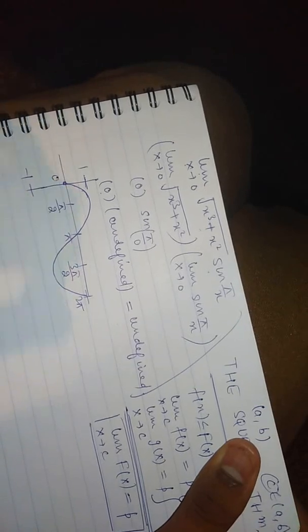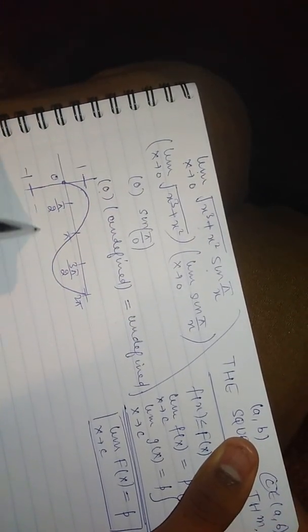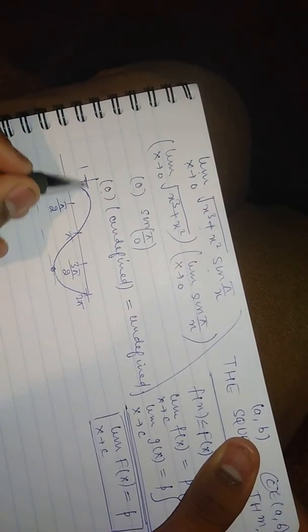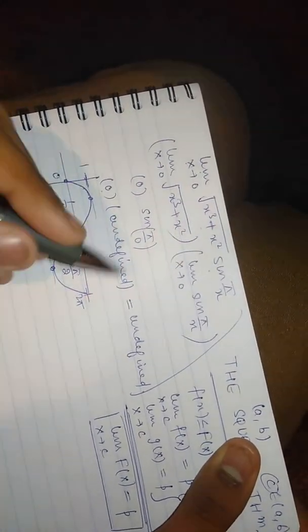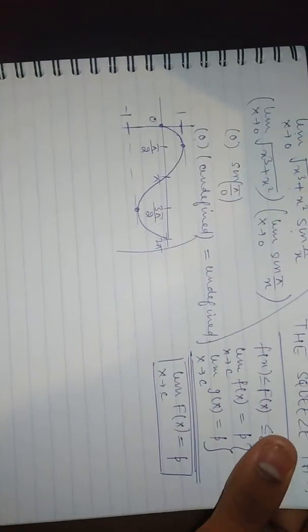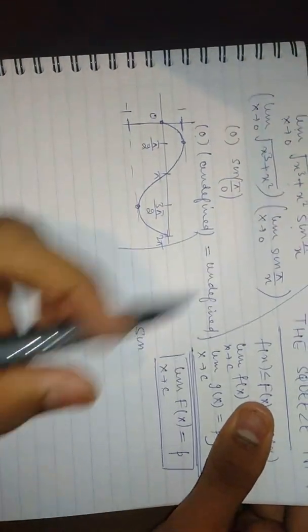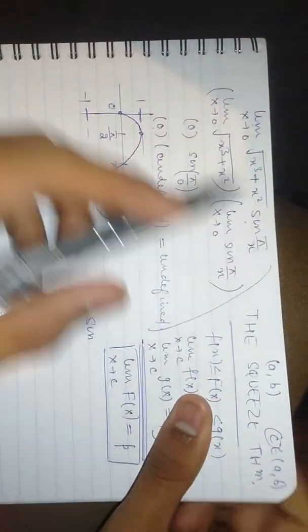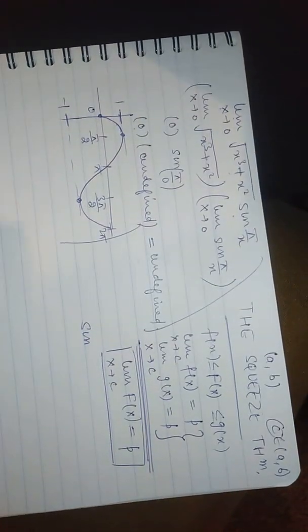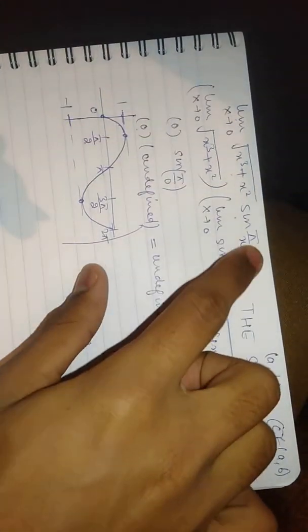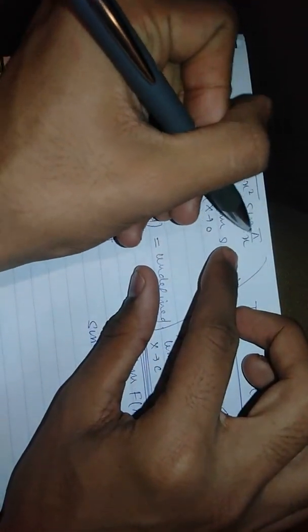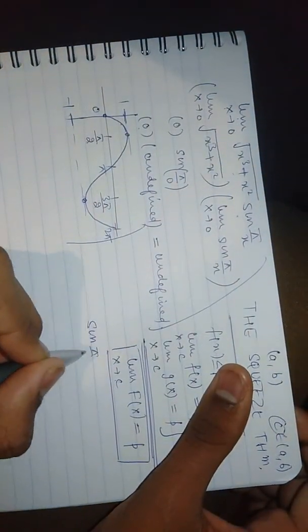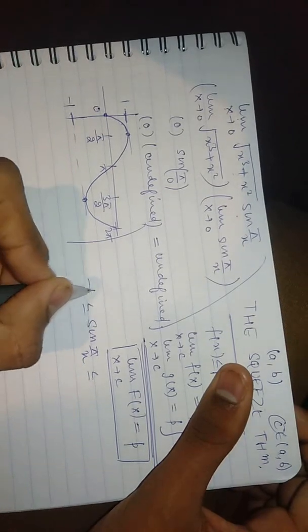Okay, so like this it behaves, and it always remains between 1 and -1. So it means that here comes the inequality: the sine of anything, because the domain of the sine function is all real numbers, so it can be anything. No matter, here we have x, here we have pi over x, it will always be between -1 and 1.